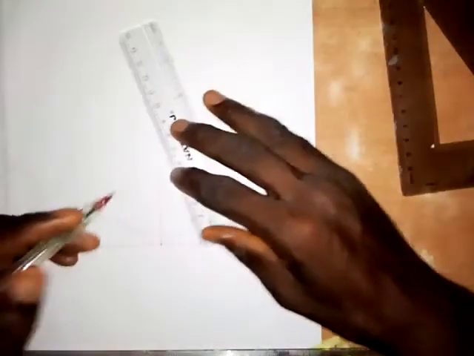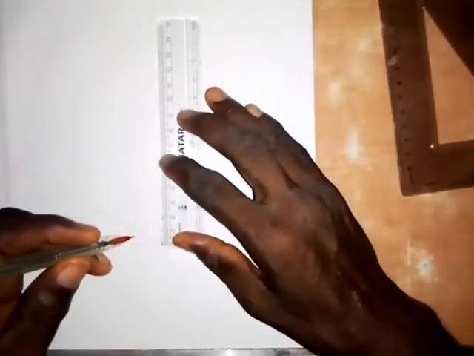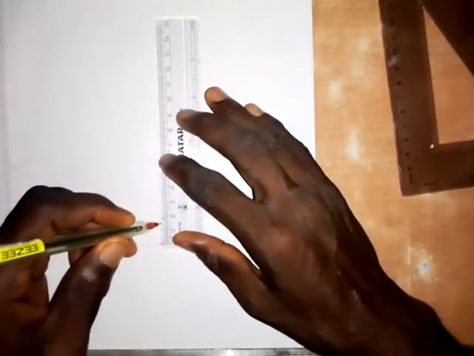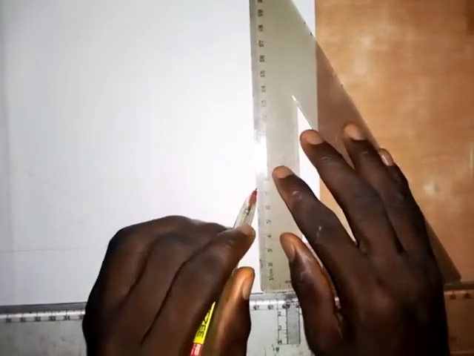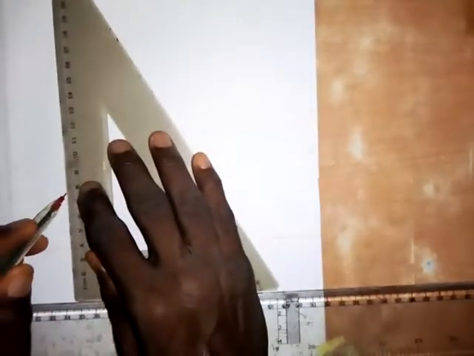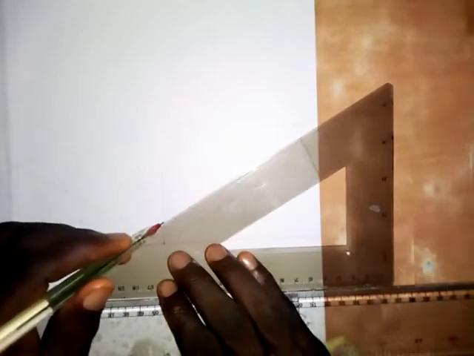All right, and then as I said that the thickness is 15 millimeters, so take a measurement of 15 millimeters up so that we can complete that as a base of the drawing. So draw a vertical line here. Here also you draw a vertical line. Then this 15, you transfer it to the other side.